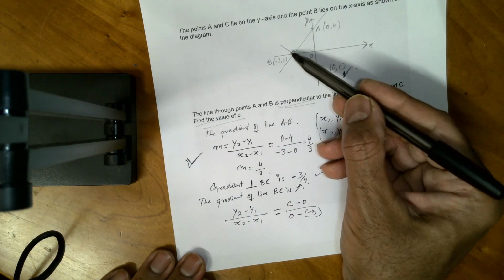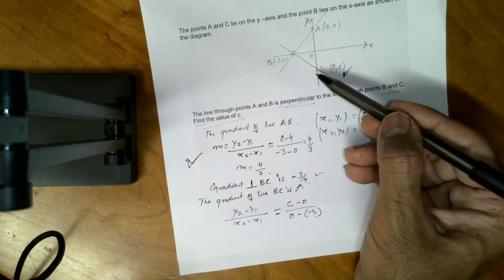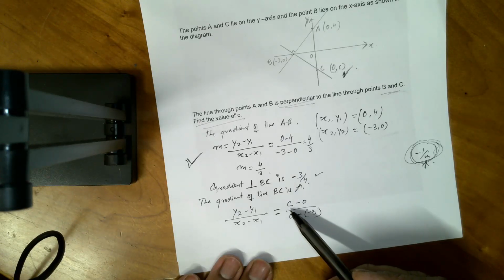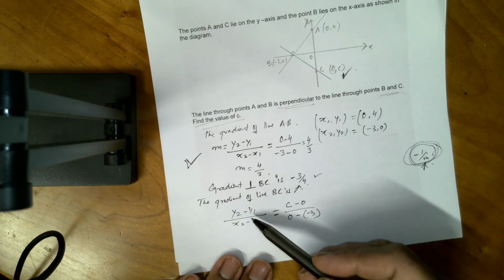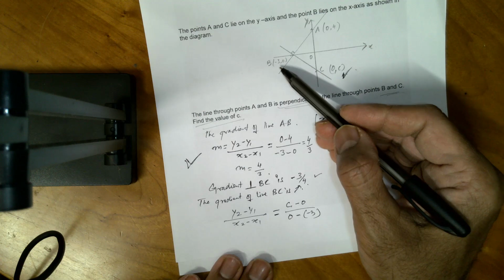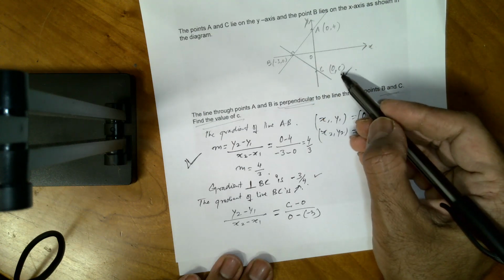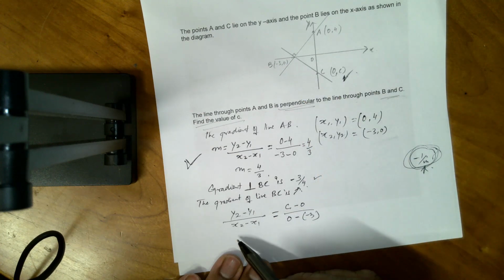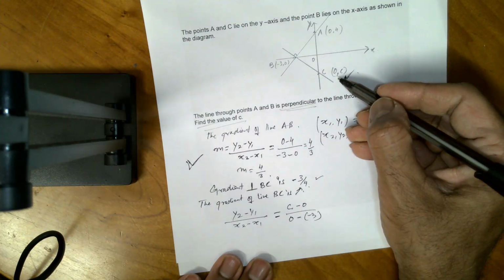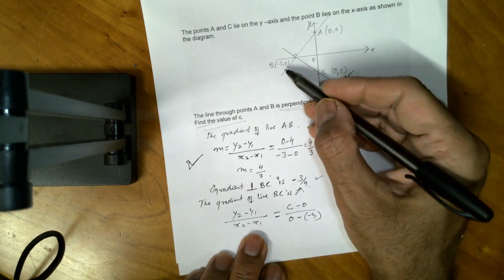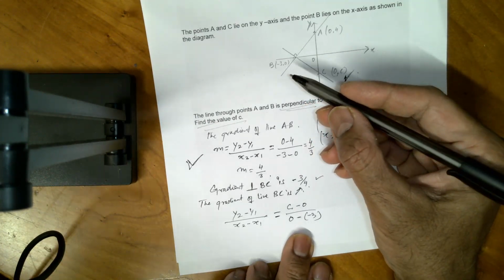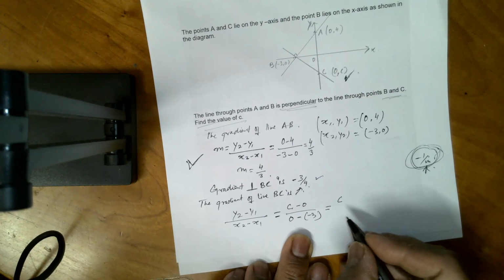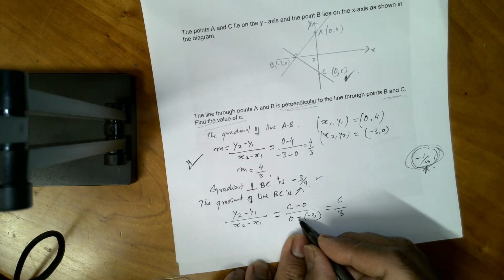We're doing the same thing for BC. So here C is your y2, and y1 is 0. So C minus 0 is y2 minus y1, then x2 is 0, and x1 is minus 3. Solve this, what do you get? You get C and 3. Minus and minus will be plus.